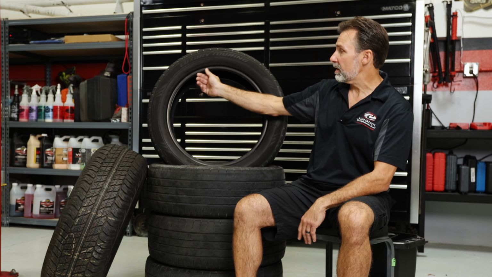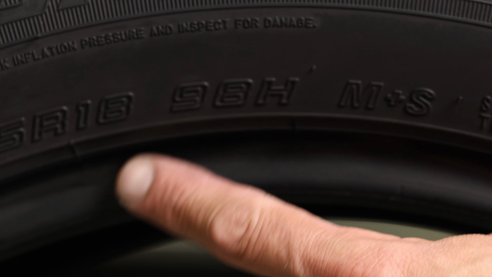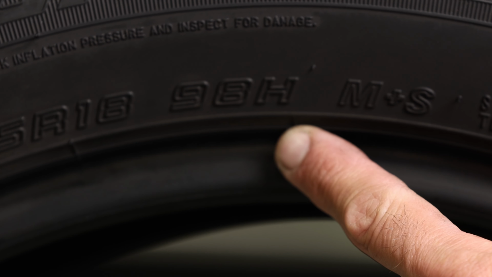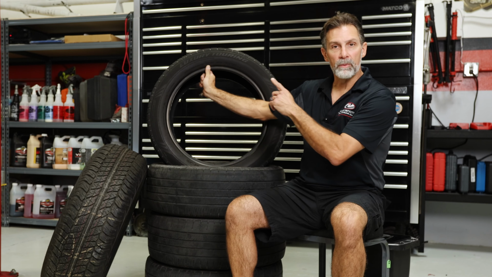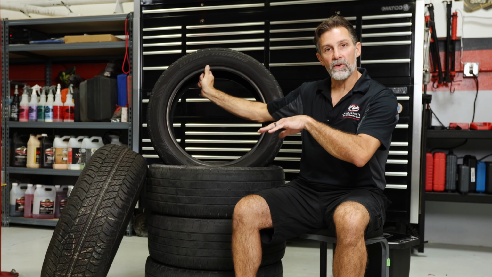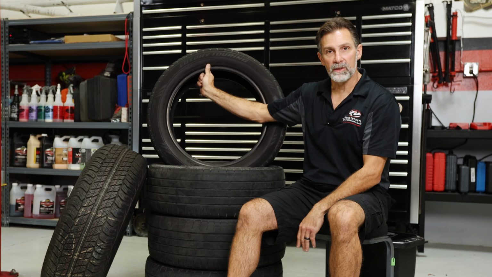We talked about what those are. Next is going to be 98H. The 98 is going to be referring to the load rating of this particular tire. I'm going to put a chart up here, and I want to show you what the chart looks like for all the different numbers that you might see in a load rating.